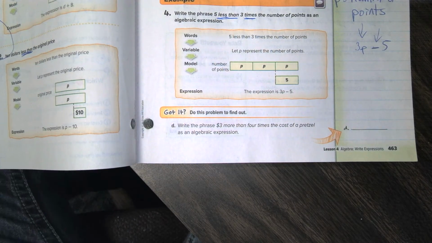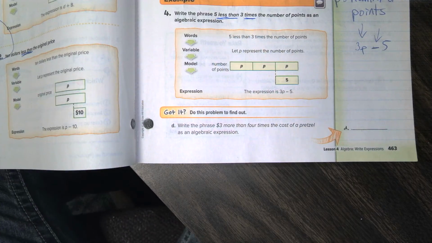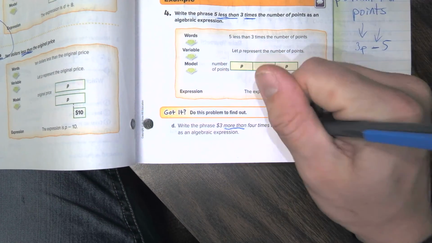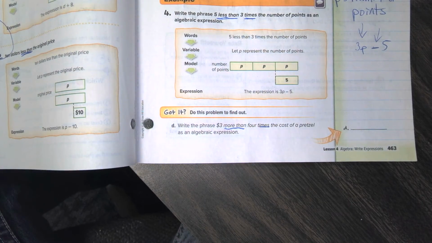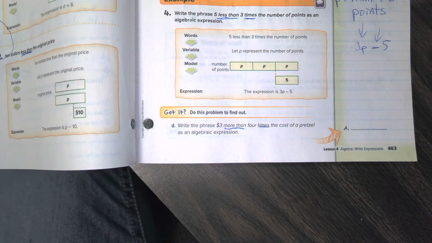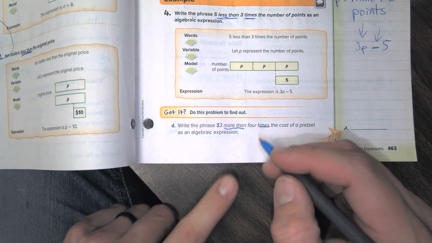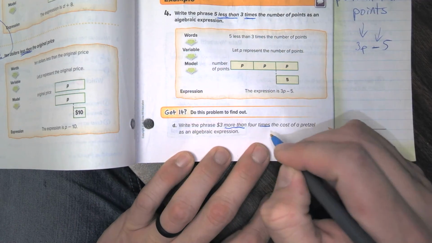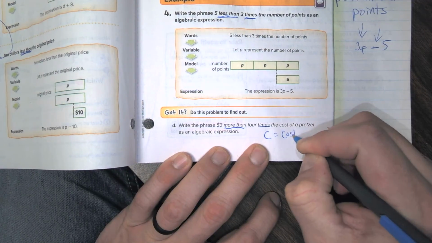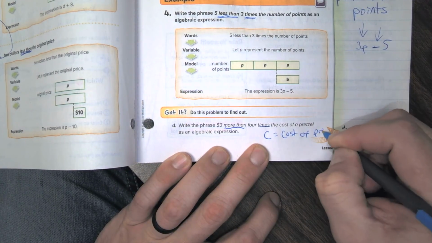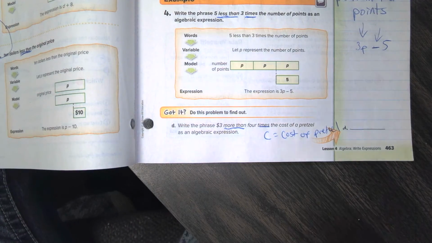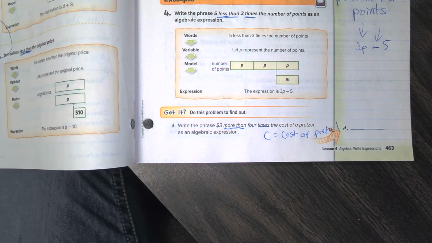So first off, what are we going to underline here? Aiden? More than and times. More than and times. So that shows us right there we have 2 operations. Okay, now, what is the unknown? What are we going to set our variable to be? Ruby? Cost of the pretzel. The cost of the pretzel. So you can do whatever letter you want. I'm going to use C equals cost of pretzel. That way we know. Now we have to write our expression.